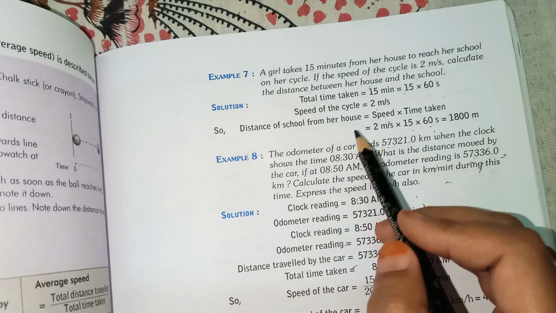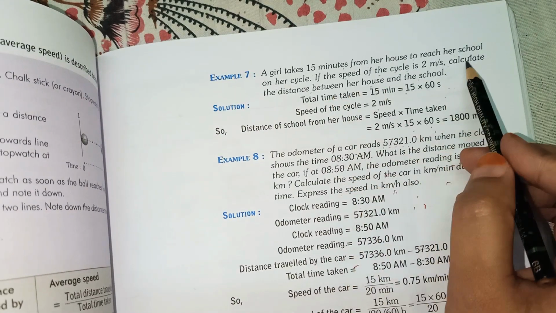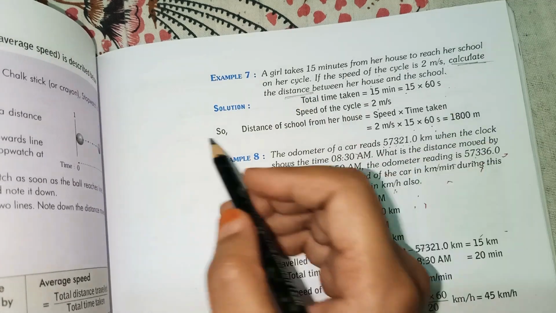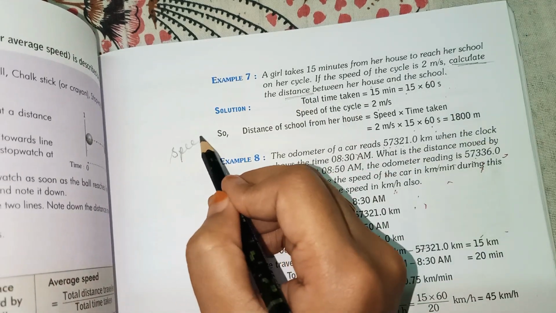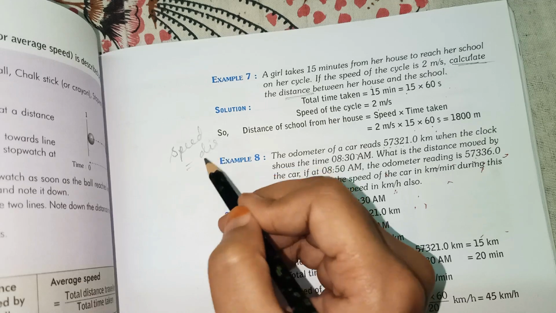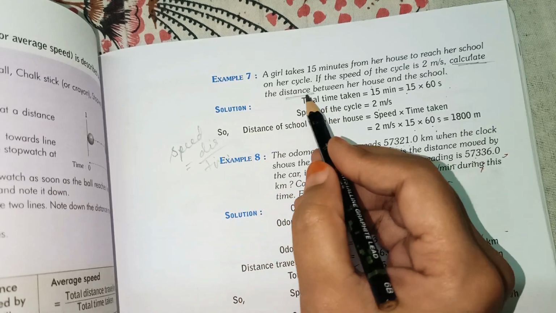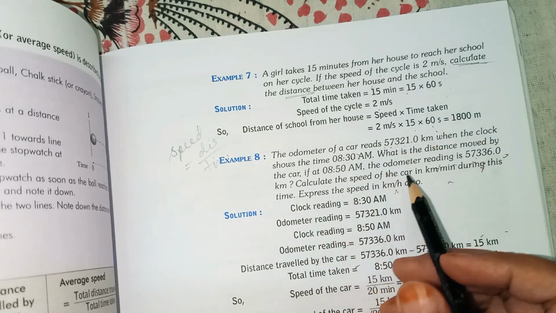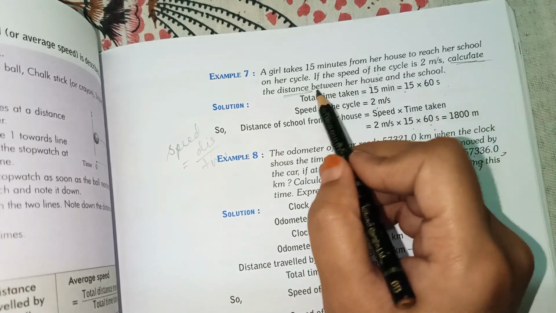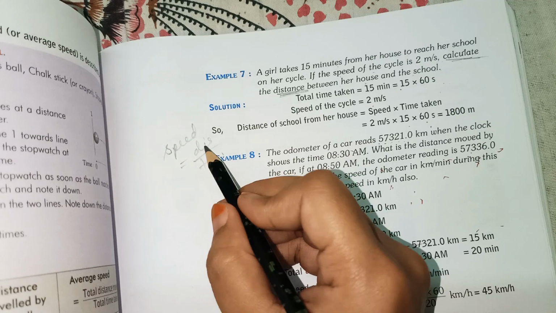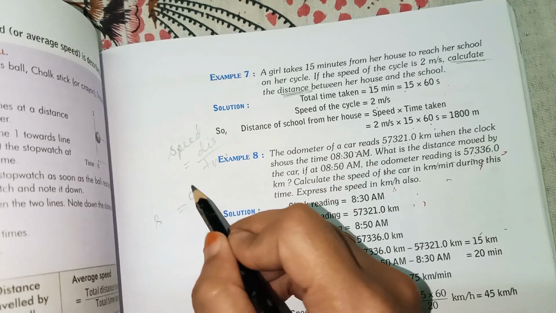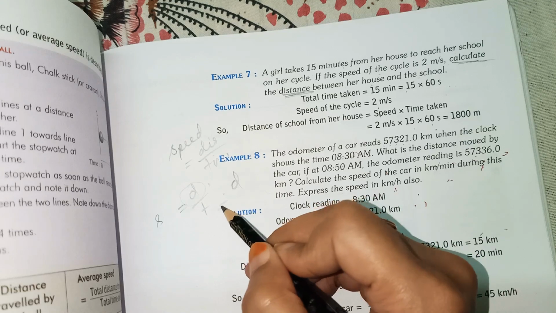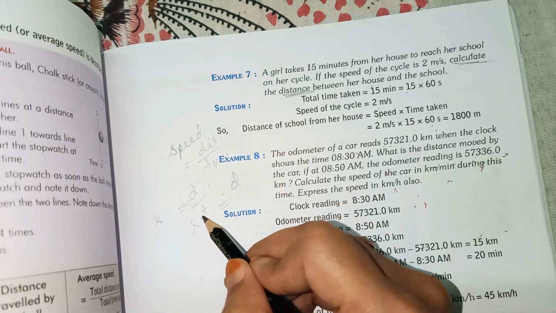So here also you have to find the distance. We all know the formula of speed is distance divided by time taken. Here the question is asking to calculate the distance. So if speed equals distance by t, then d is equal to s into t.